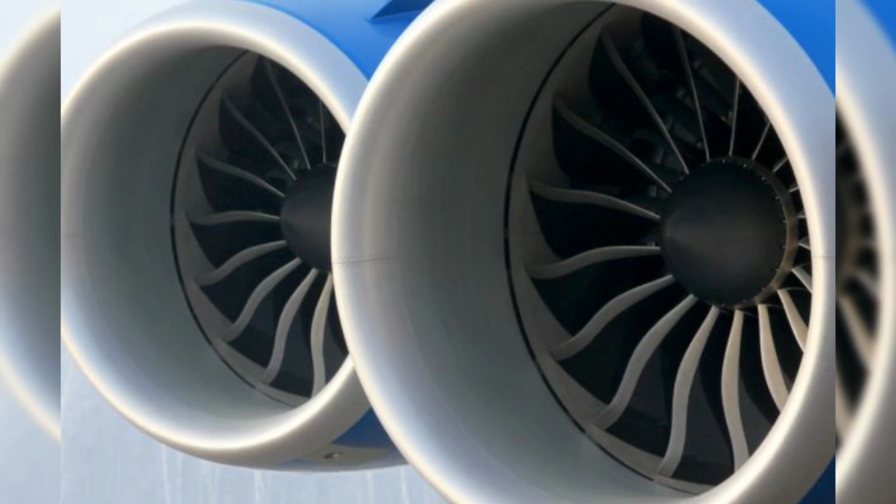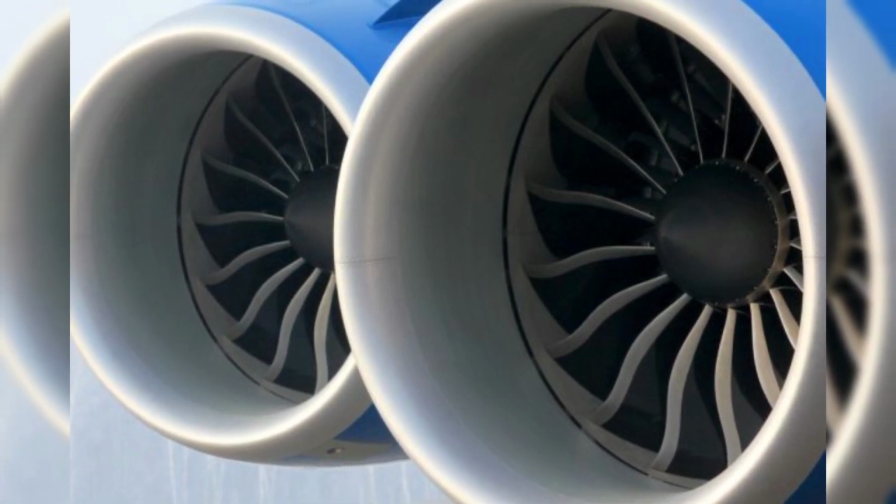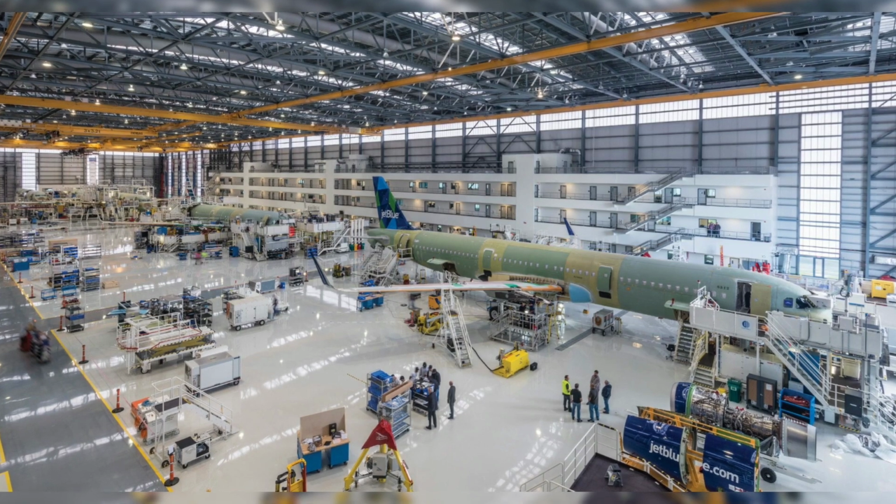Once the aircraft is certified, it is ready to be shipped to its customer and begin its service life.